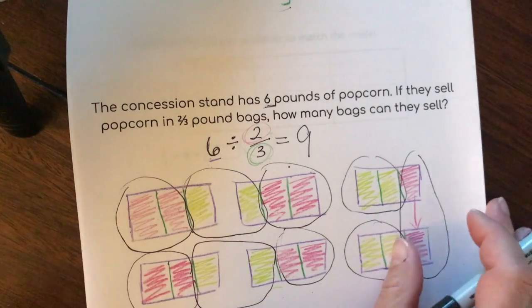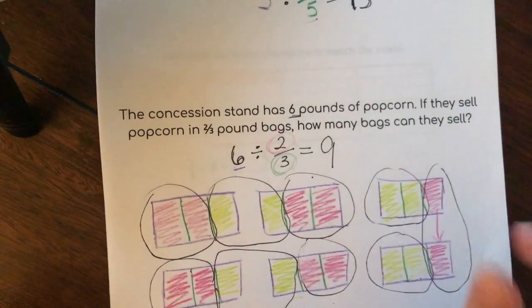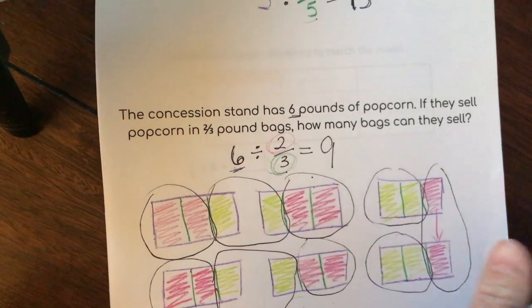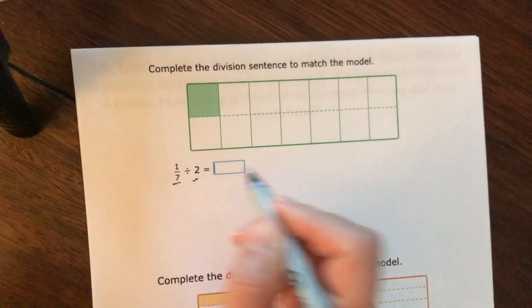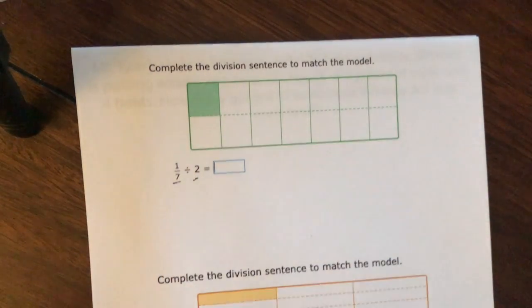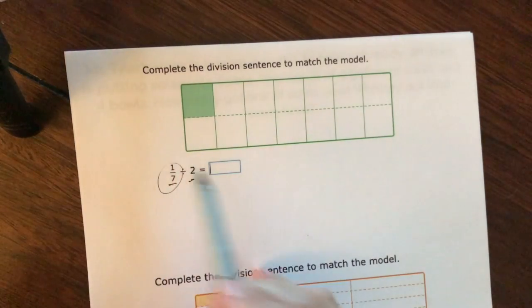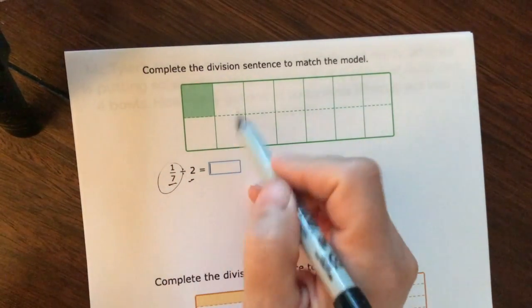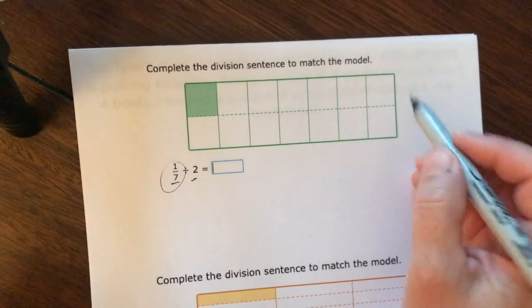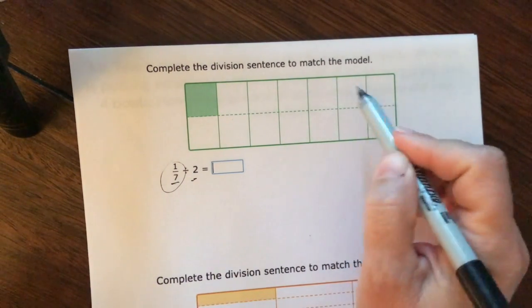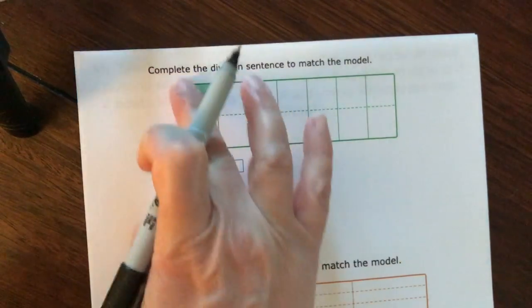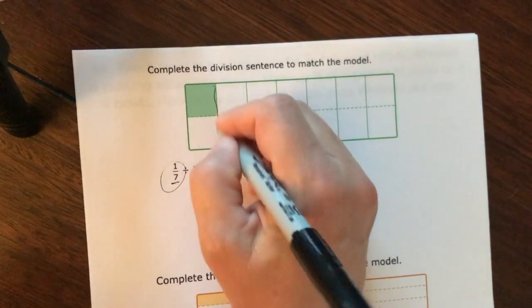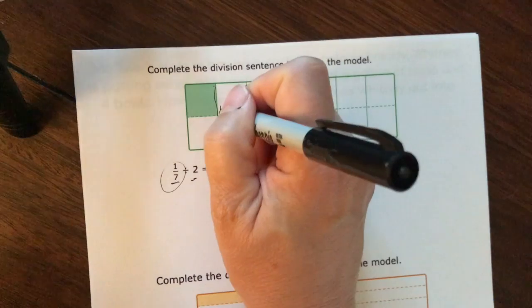Okay, now we get a little more complicated. This was a whole number divided by a fraction. What if it was the other way around? If we had a fraction divided by a whole number, it's a little different. So if I had 1/7, this green box, if I look at it vertically, it's divided into sevens: 1, 2, 3, 4, 5, 6, 7. So that's sevens going down. The solid lines are sevens. Now, here's 1/7.